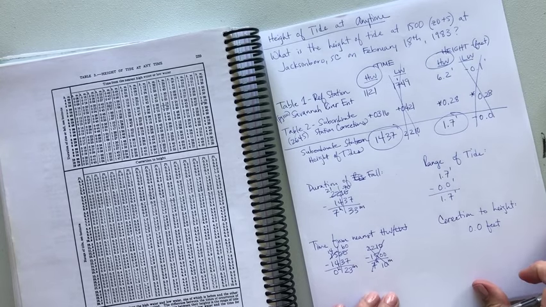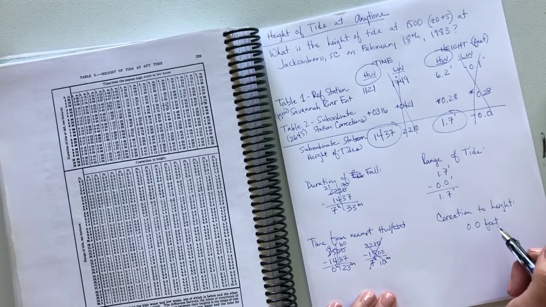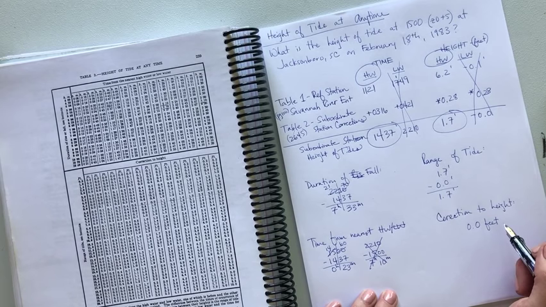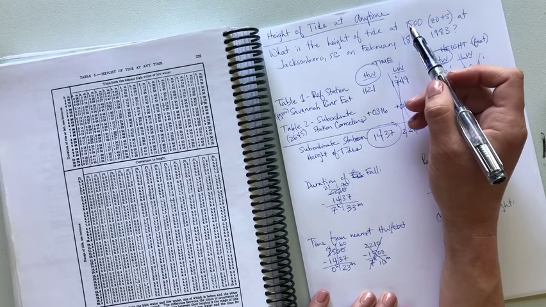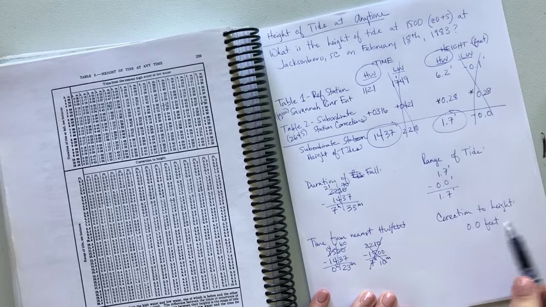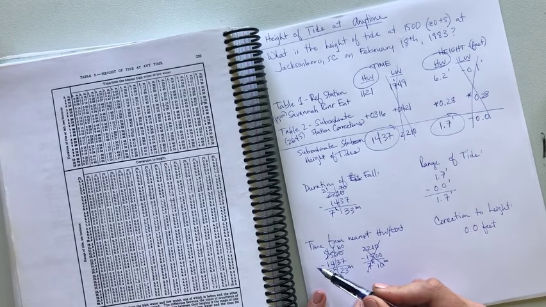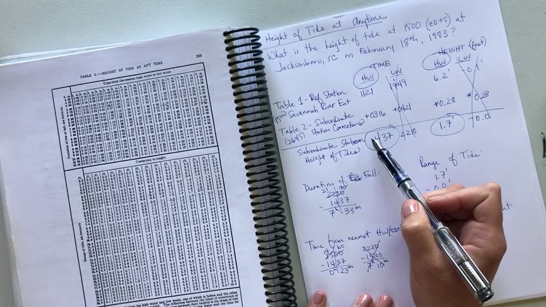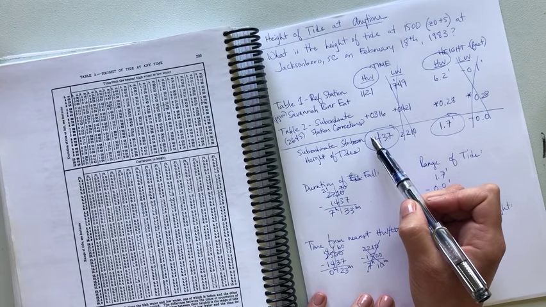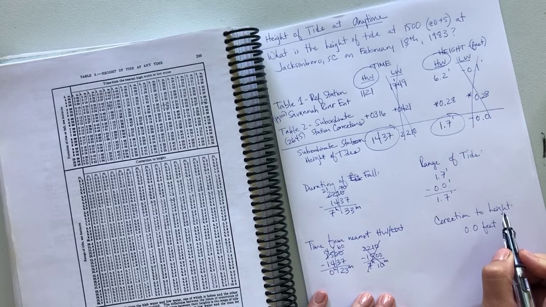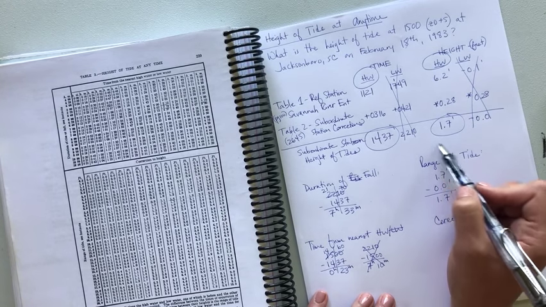0.0 feet, right? So what do I do with this correction to height? Well, because it's 0, I don't do much, right? But I still need to know what the height of tide is at 1500. So I don't really know. It's not 0. That's a correction to height. So what I'm going to do is go back to the nearest event. The nearest event was high water. So when I did my tabular interpolation, I was referencing this event. So this correction to height is a reference to this height.